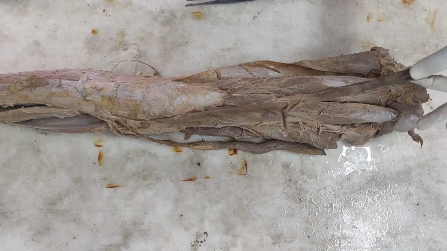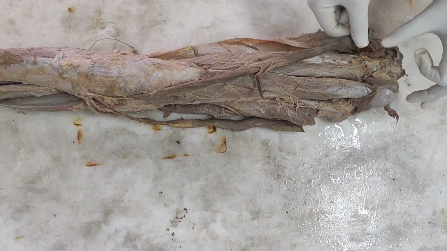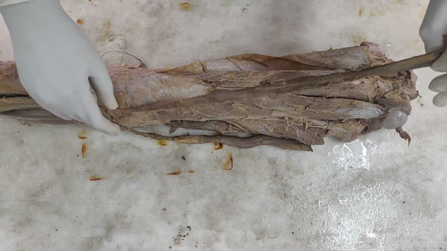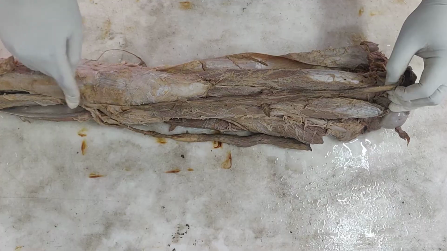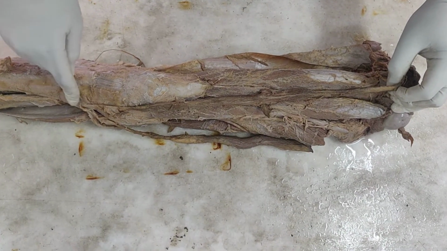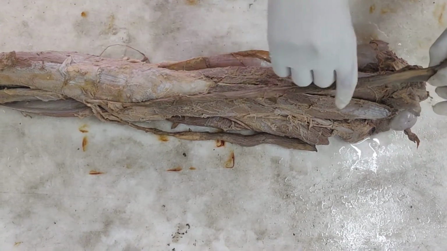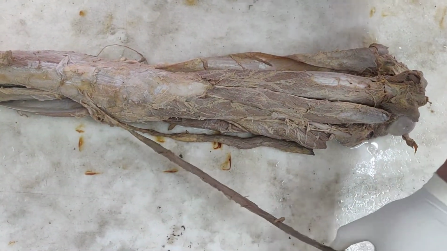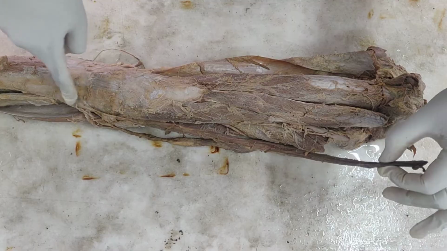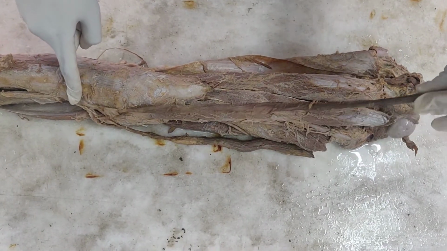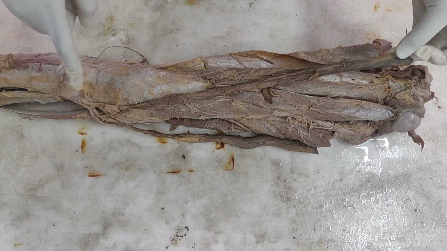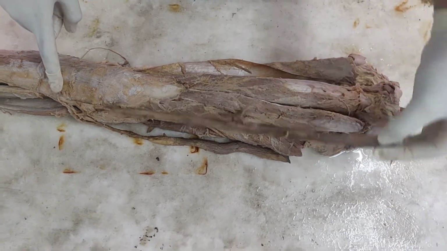This is the muscle which comes from the anterior iliac spine to the upper part of the medial surface of the tibia. It is the sartorius muscle. I will keep it on the side. If it is on the side, you have to first verify where its lower attachment is. In the body you will not see the upper attachment because we already separated the lower limb.